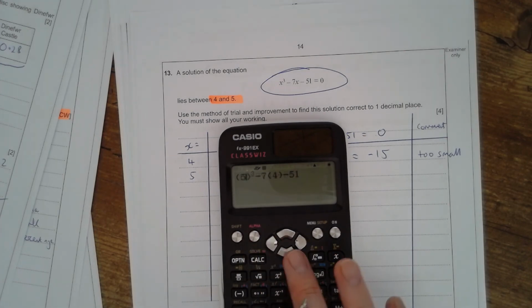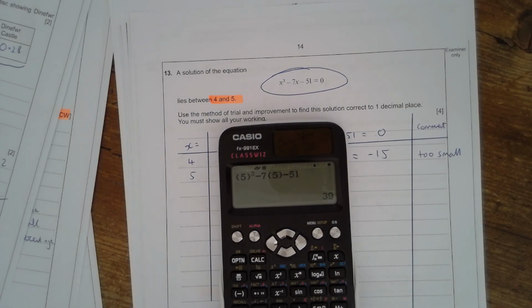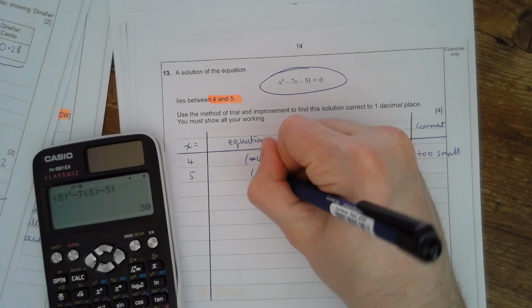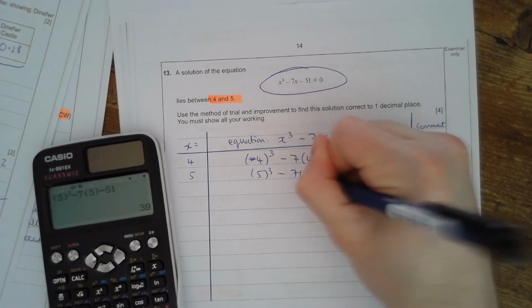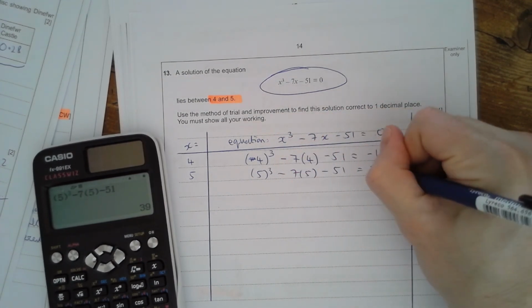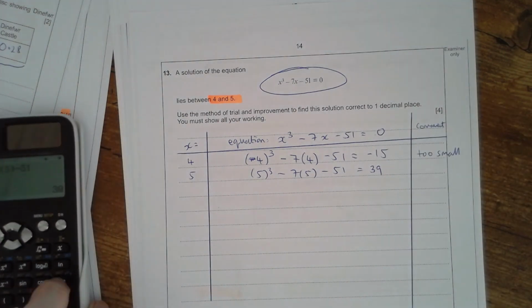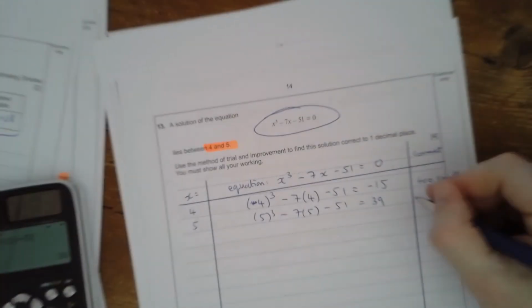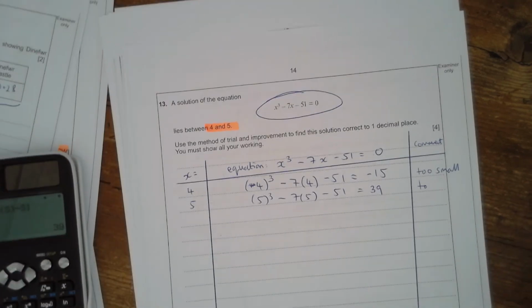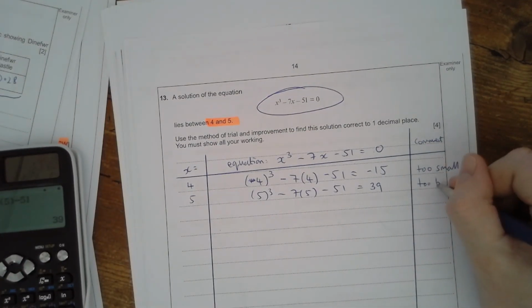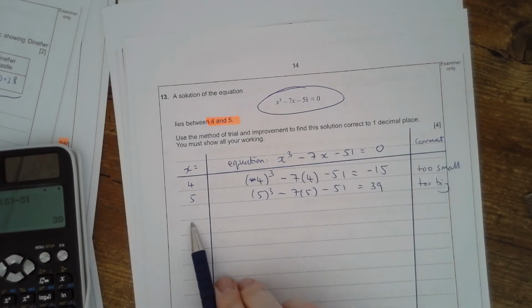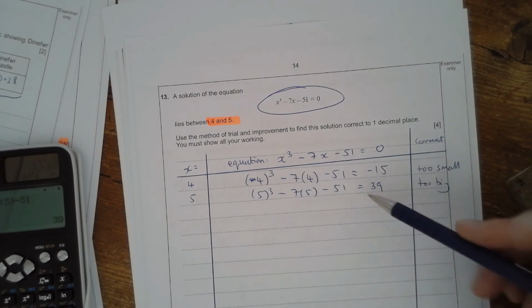It should be bigger than 0 this time. I press equals, and I get the answer 39. Okay, so 5 cubed minus 7 lots of 5 minus 51 equals 39. Now, the best place to go next, if you're ever unsure, is bang in the middle. Okay, you could just go to 4.5 here. Now, 4.5, you then start to work out where to go for the next. But I'm going to try and use a little bit of logic here.